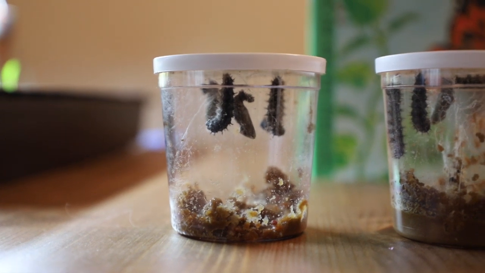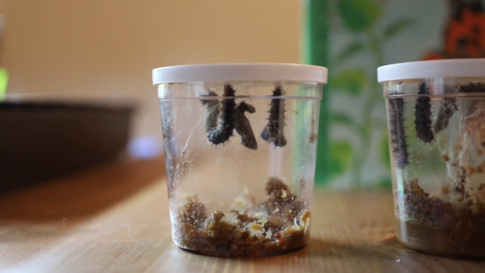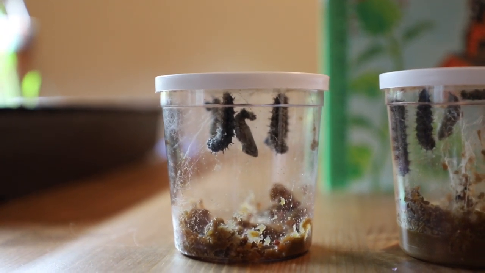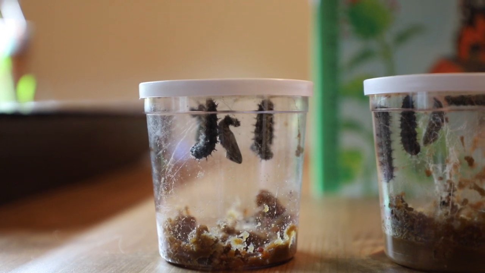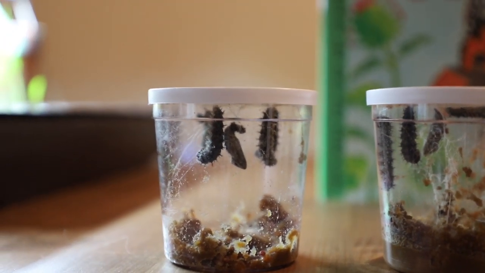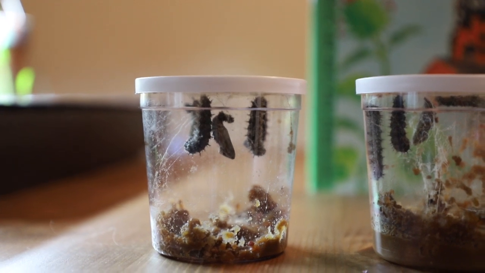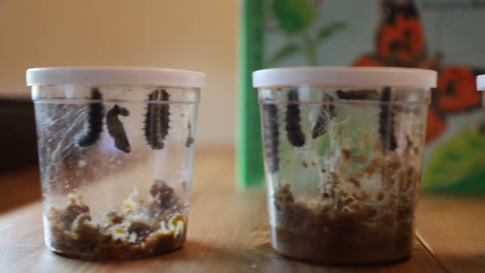In this first one, you can see that very front guy is making the J shape, but the one right behind it is in that chrysalis. So he doesn't quite look like a caterpillar anymore. He looks like he has a hard casing around him. And that is the beginning stages of their chrysalis and cocoon so that they can start turning into a butterfly.